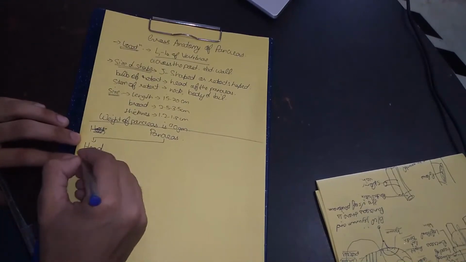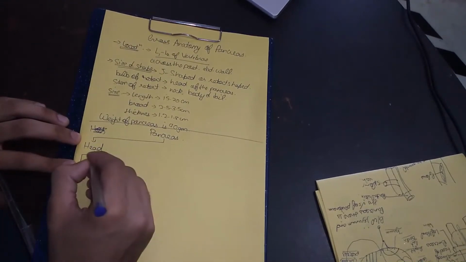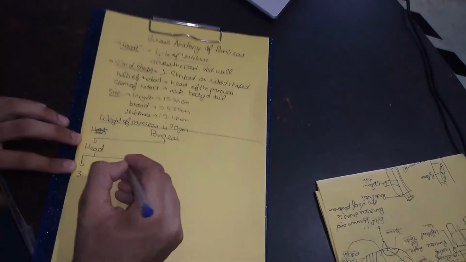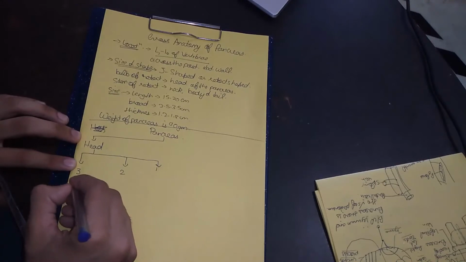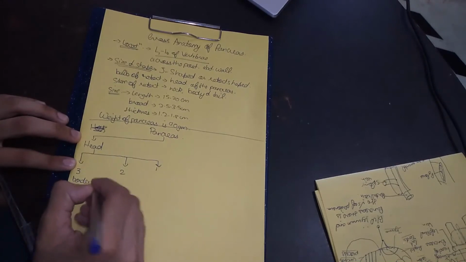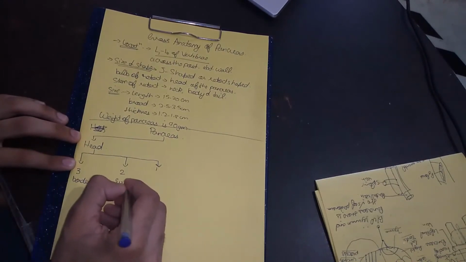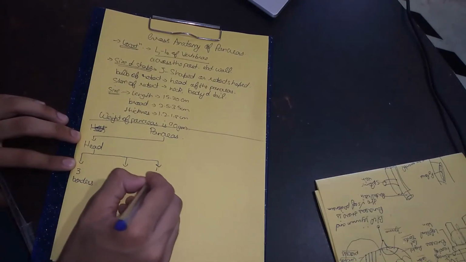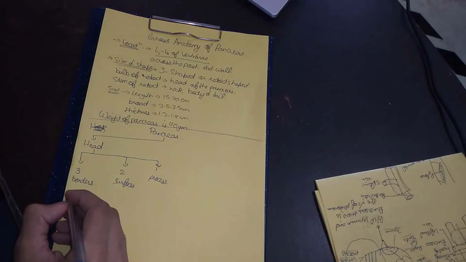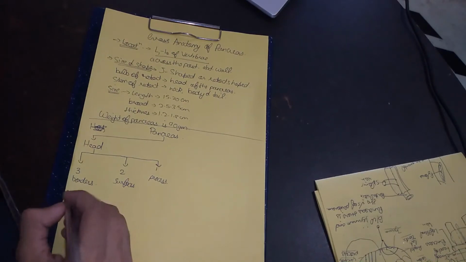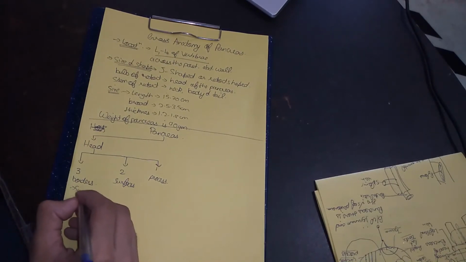It has the head. The head has 3 borders, 2 surfaces and 1 process. So the 3 borders are superior, inferior and right lateral border.